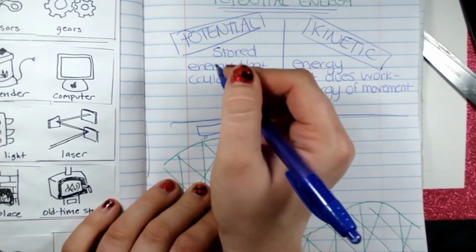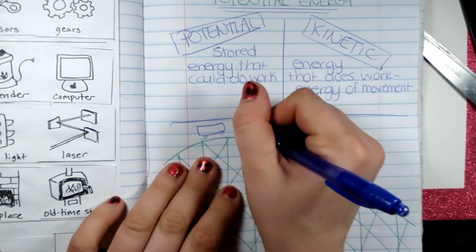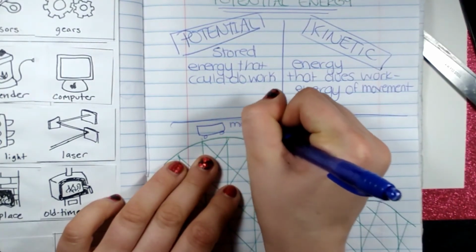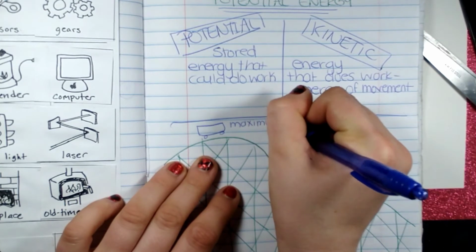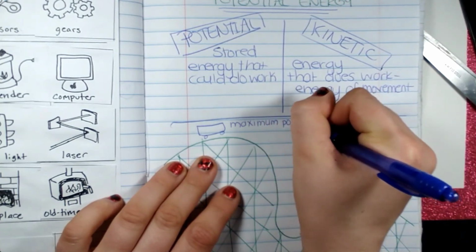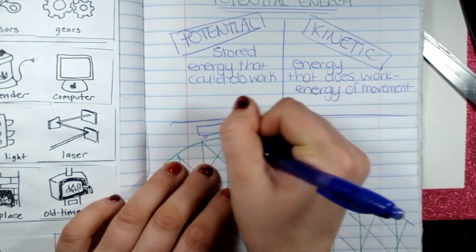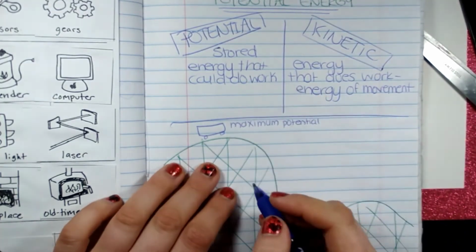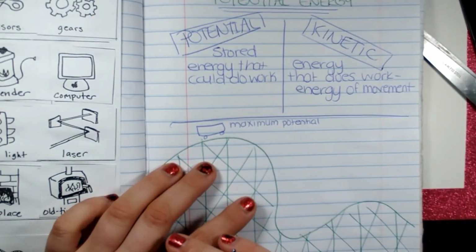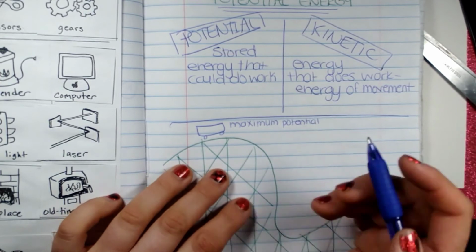This is the maximum potential energy because it's at the very top. And it has a lot of potential energy to go down. So maximum potential energy is at the start of the ride.